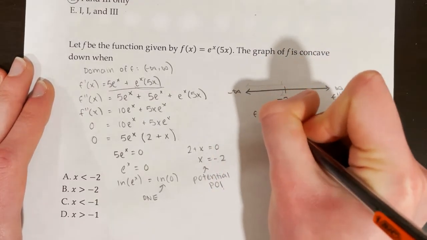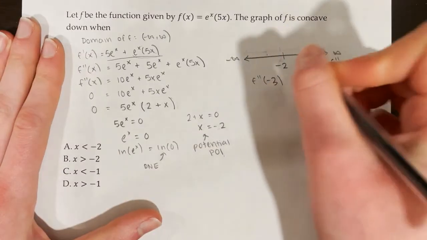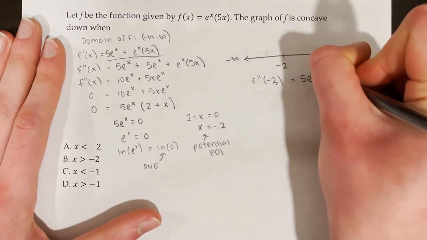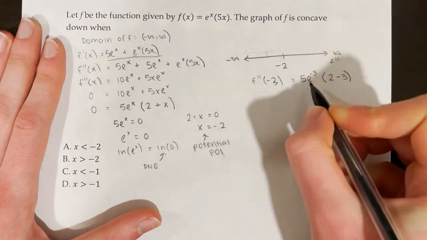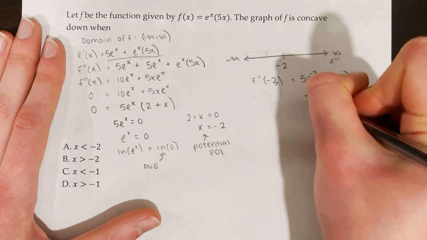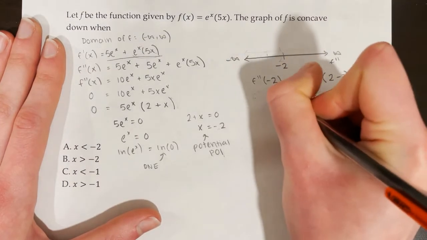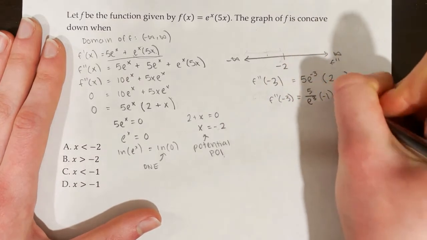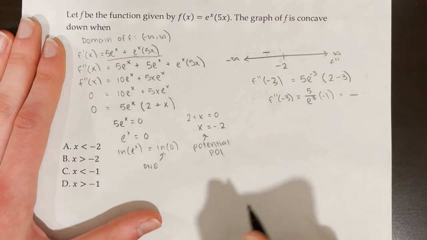First, I will test f double prime of -3 in this window. When you're finding f double prime of -3, that's going to be 5 times e to the power of -3 times 2 minus 3. To find 5e to the power of -3, you can rewrite this as 5 over e to the power of 3. That's going to be a positive number. So f double prime of -3 will be a positive number times a negative number, which will be a negative number. So negative goes on the sign chart right there.